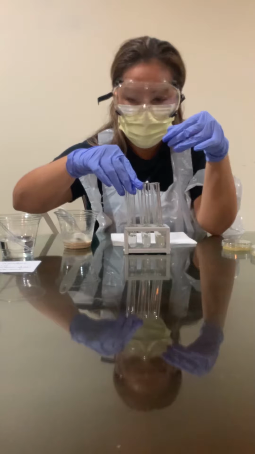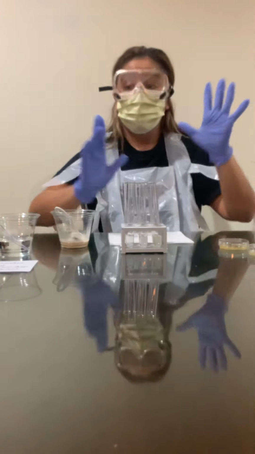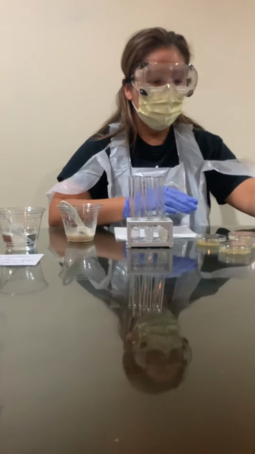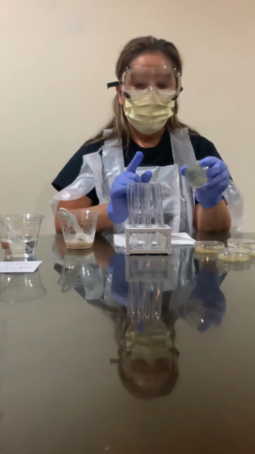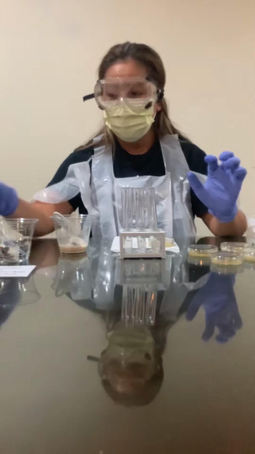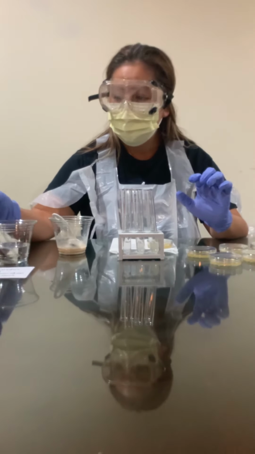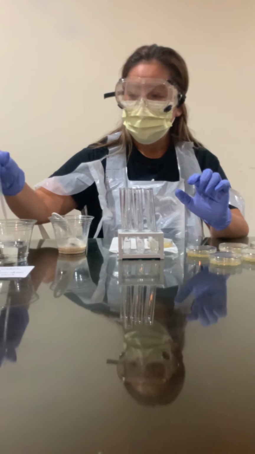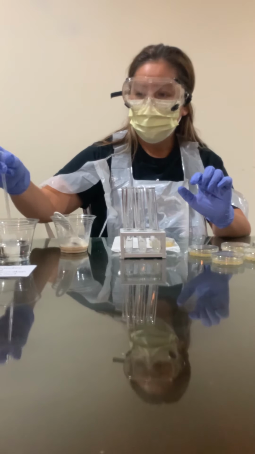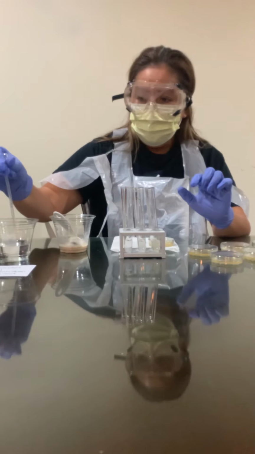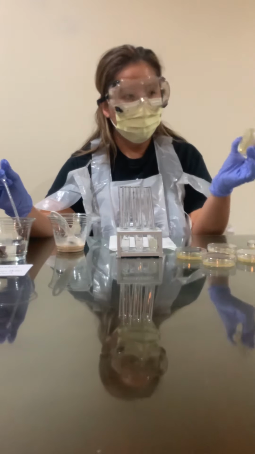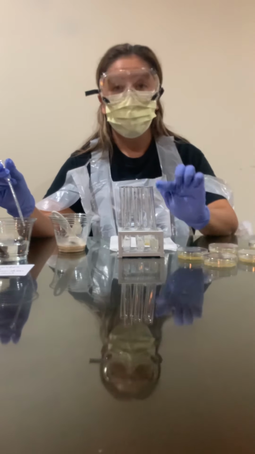Okay, now what I'm gonna do is I have 6 Petri dishes, like I mentioned, and they're all labeled 10-1, 10-2 through 10-6. So I'm gonna rinse this thoroughly and shake any excess water out of the pipette. Now I need to make sure that I have the corresponding Petri dish to the vial that I'm going to be working with.